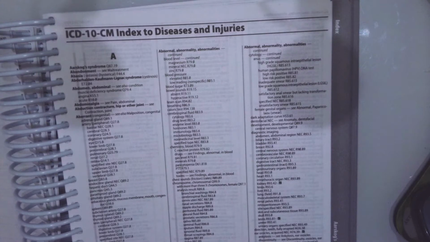Maybe our patient's coming in for exposure to chemicals or a medical examination for work. So the way you want to look these up is really by the category, like admission for, examination of, exposure to, history of, status post, those kinds of things.